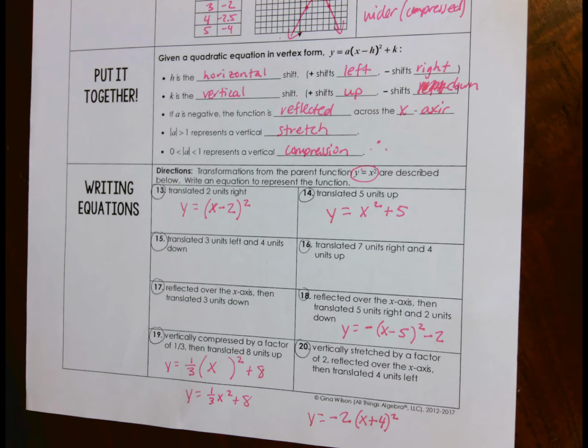And on these, you're not going to be asked to do this anytime soon, but I just wanted you to see it so you were aware of it. You could visually see it, and you can always plug these into your calculator to check yourself. But I just wanted to make sure that you guys had at least seen this and could recognize translations and transformations with that vertex form.